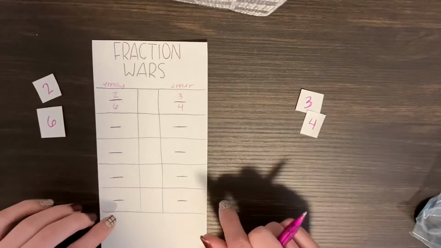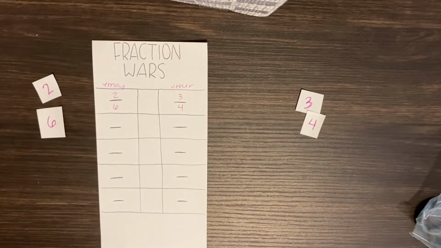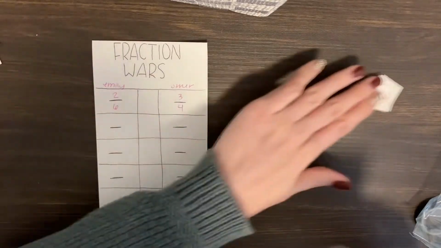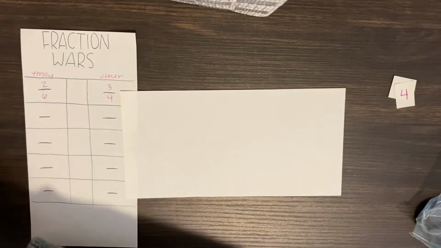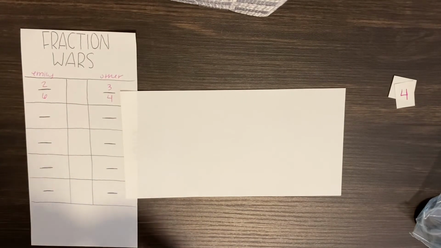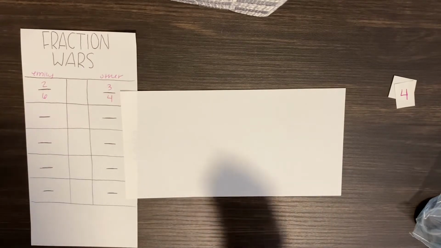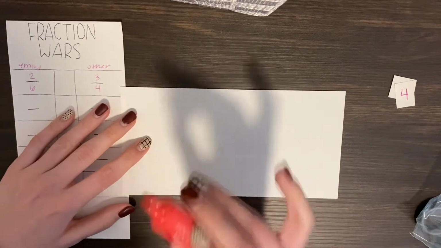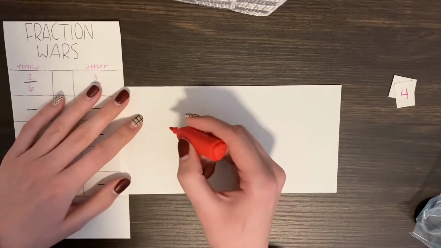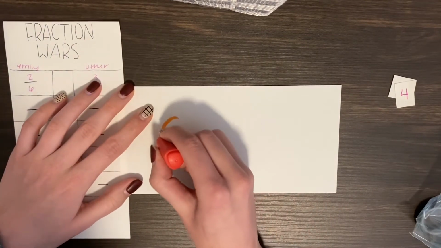So the next step is that they're going to take their scrap piece of paper, they can just put these off to the side, and they're going to choose their method that they want to use. So I'm going to show the visual method where they draw it, but they can do whichever they want. They can do rectangles, circles, squares. I'm going to do circles because it's the easiest.